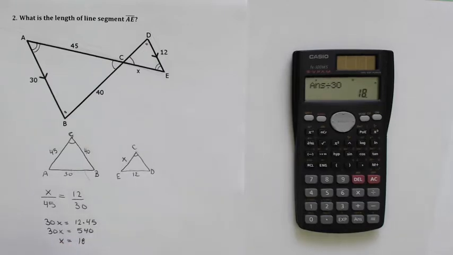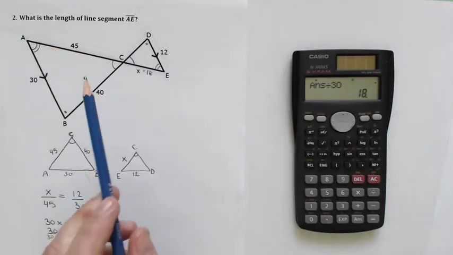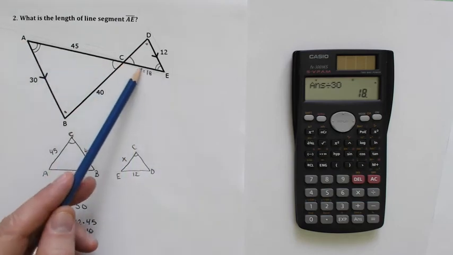Now, you want to be careful here. 18 is not the answer, right? You can see one of your distractors in your solutions is an 18. Remember what you just found, right? When we divided both sides by 30 and we got x is 18, we got that right there. So from C to E is 18, but the question is, what's the length of AE?